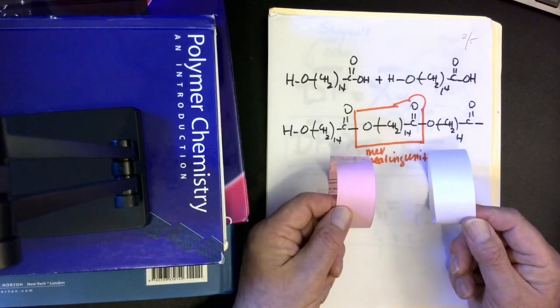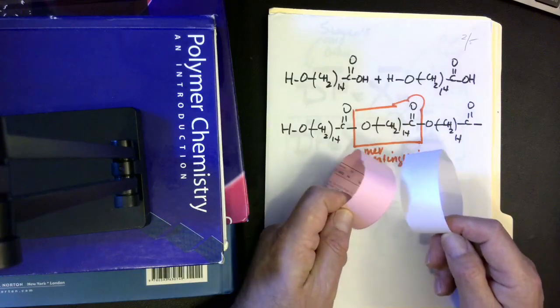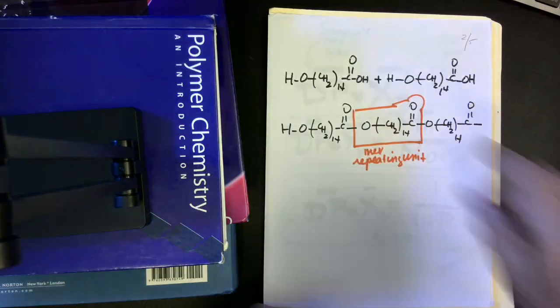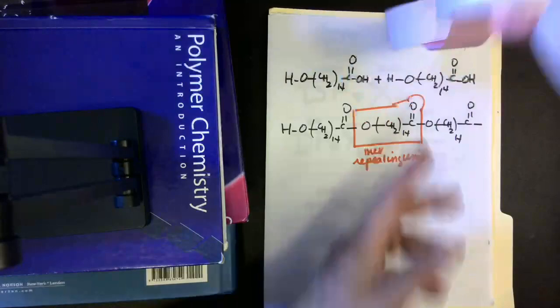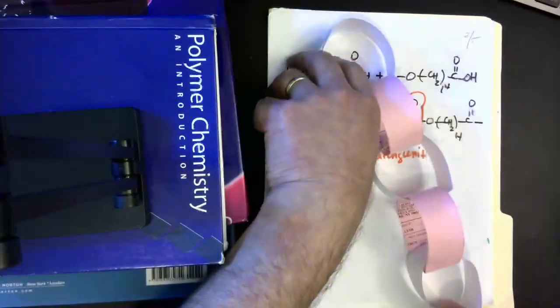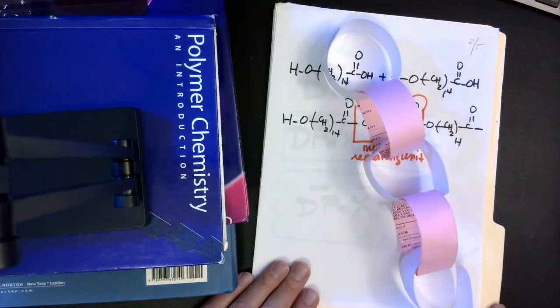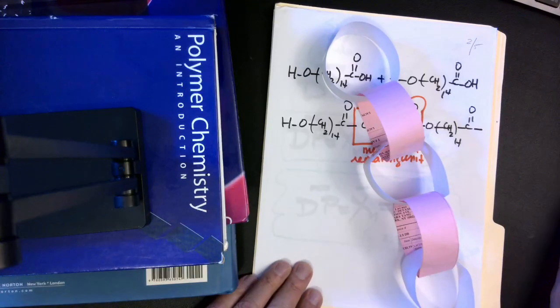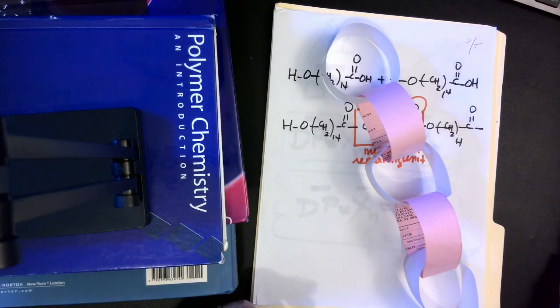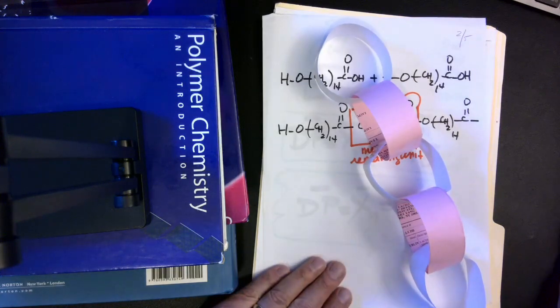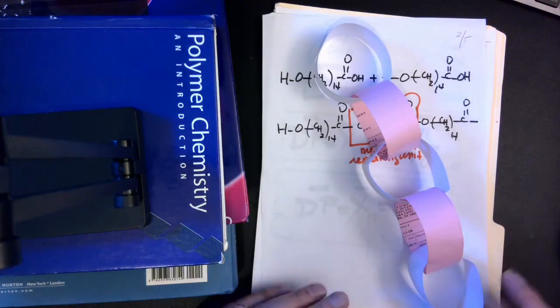So we have reaction of this pink and white together, and that's how the monomer becomes a polymer. So let's look at this paper thing I did. So we have 1, 2, 3, 4, 5. So 5 of these monomers react with each other to form this polymer chain.